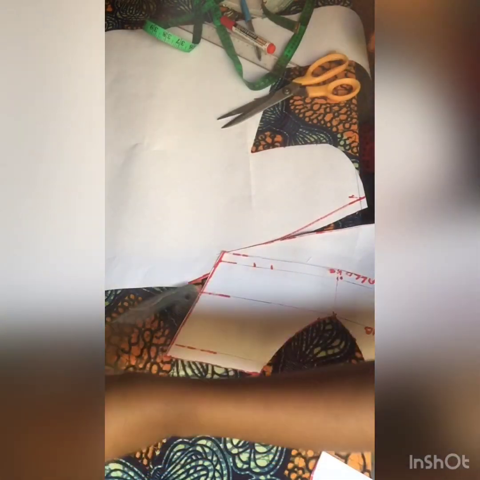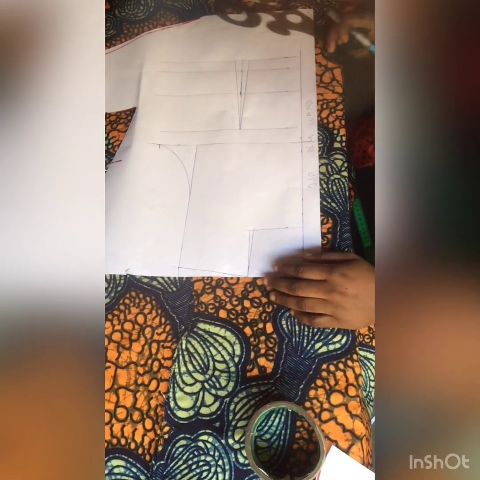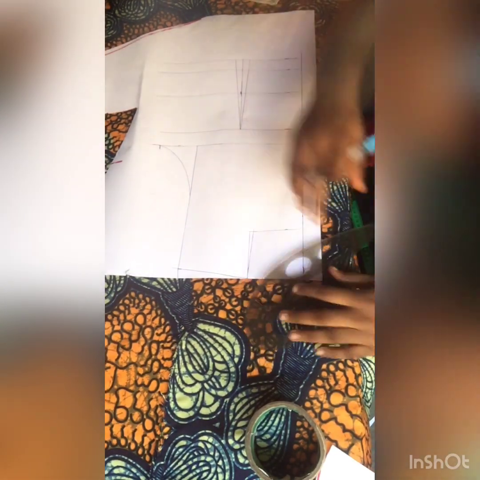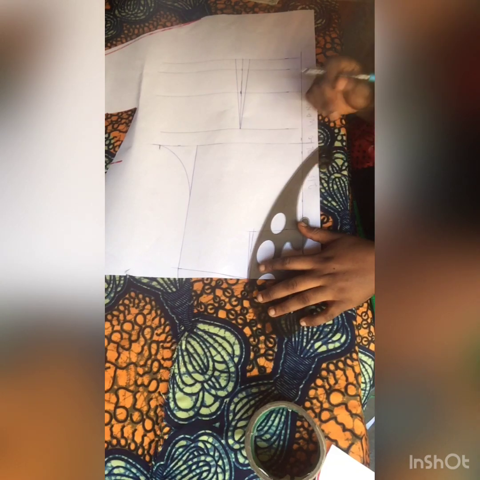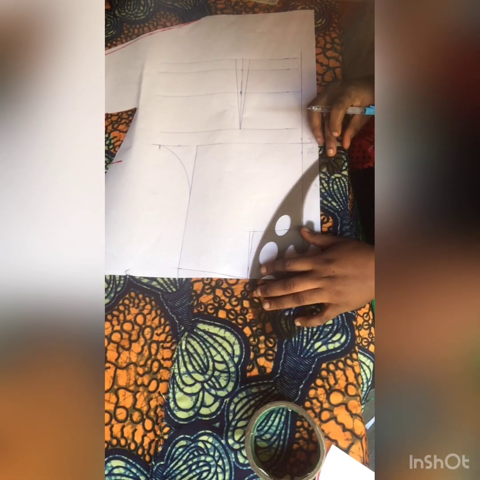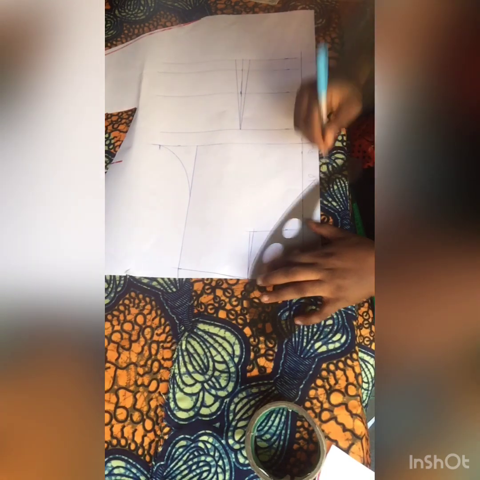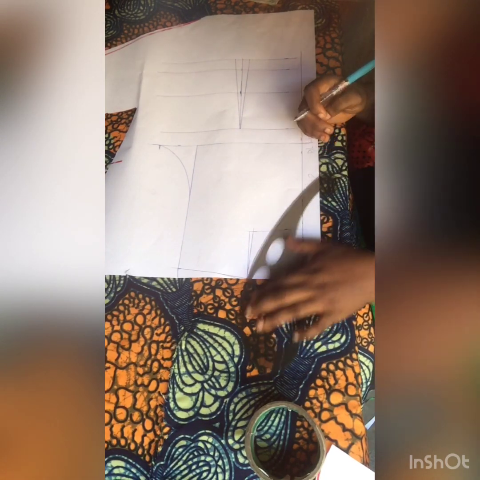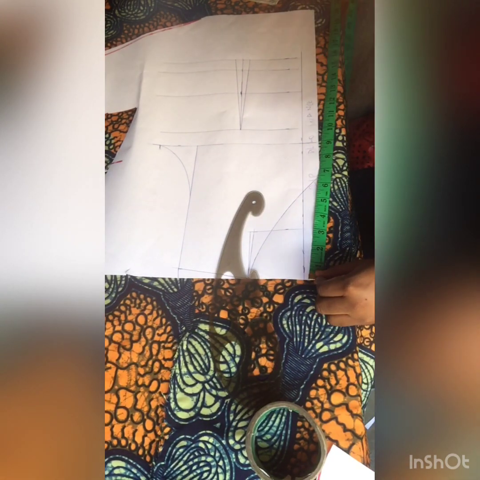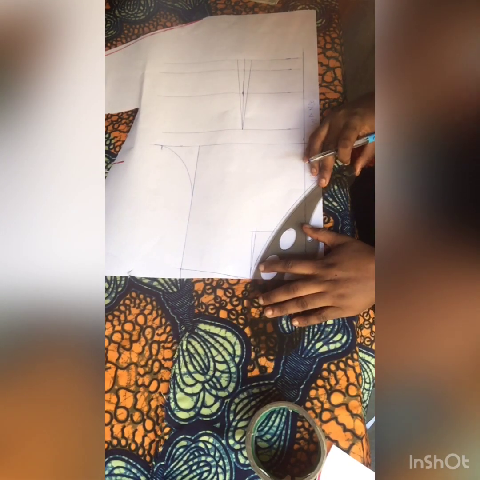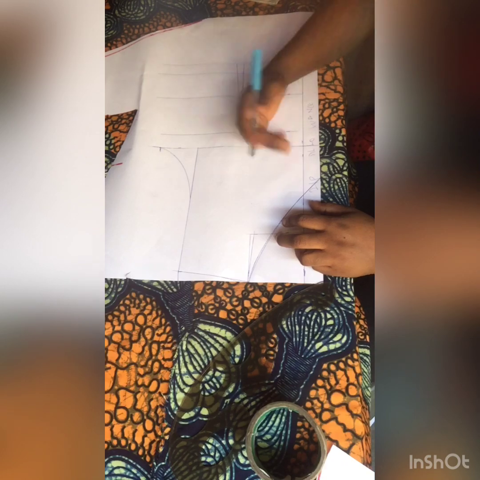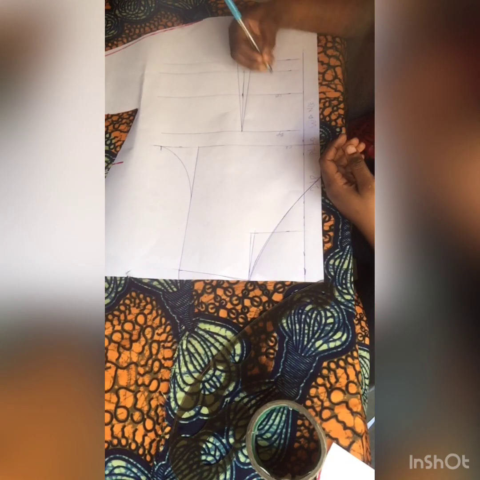So after I must have got this out, I'll go ahead to draw for my back part. Yeah, so I've already drafted my back pattern. At this point I didn't know the type of neckline I wanted for my back, so I just had to turn my curve row towards the other part and just make that curve. I don't even know what the neckline is, I don't know what the name is, I just did it.